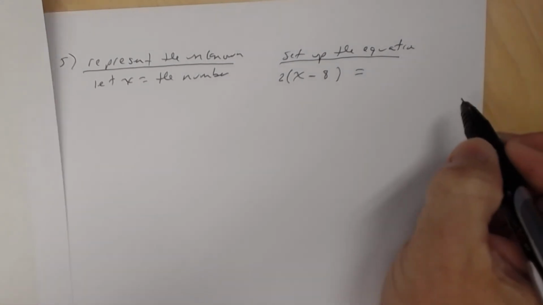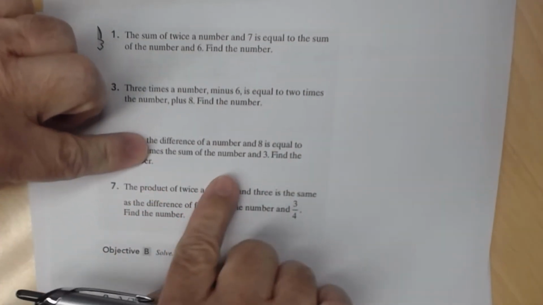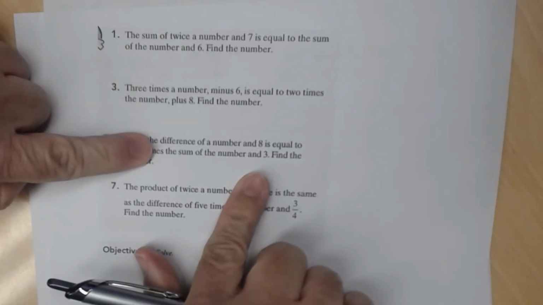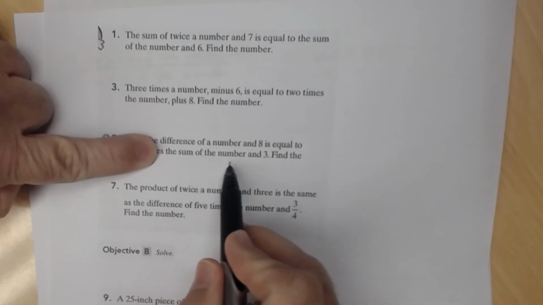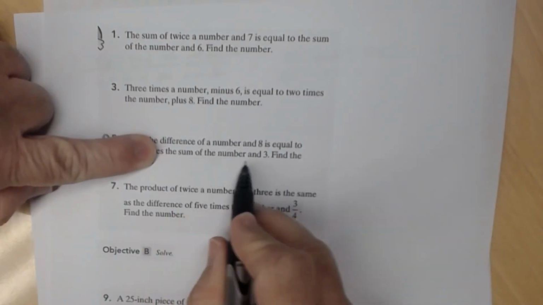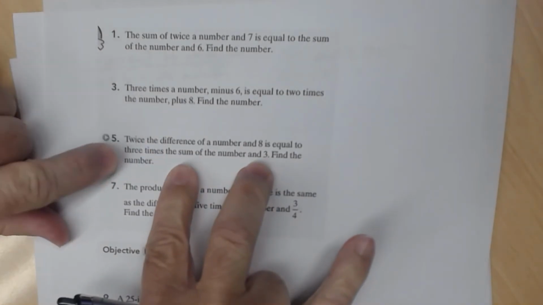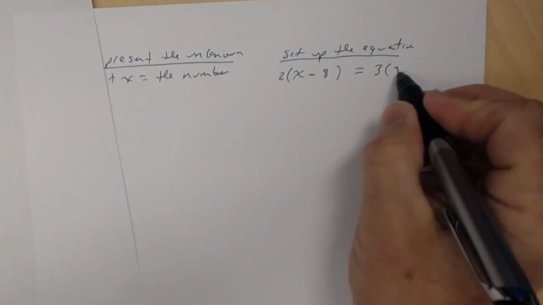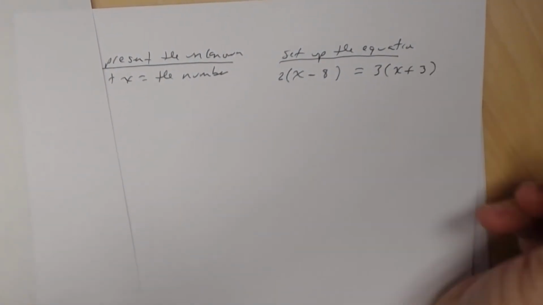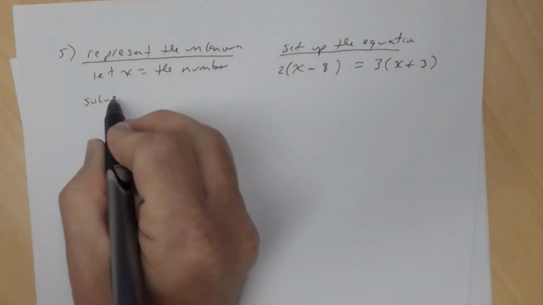Is equal to, and then the same idea here: 3 times the sum of a number and 3. I'm going to cover 3 times. If you look at this part, the sum of a number and 3 means x plus 3. But you're going to multiply it by 3, because this says 3 times. So that's going to look like 3 times x plus 3. So there's your equation. Now you're going to solve the equation.